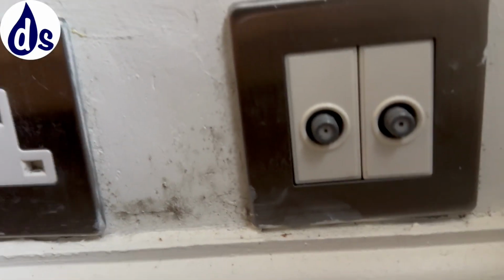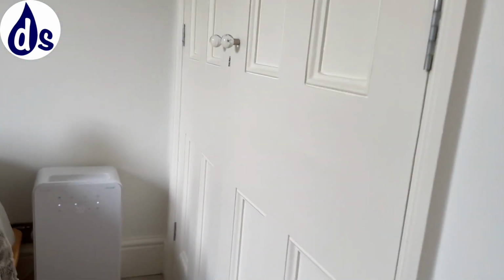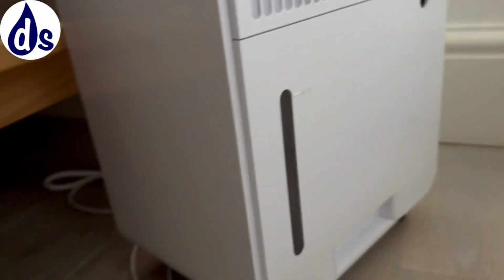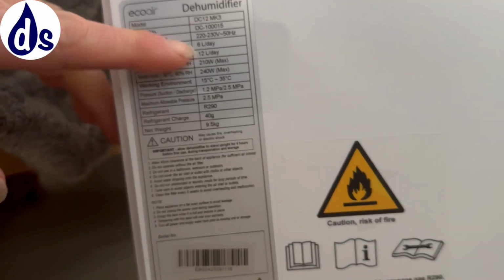So that's the heat loss that you're creating, the mould, reducing surface risk. And then this, which is better than nothing, but the capacity is 6 litres a day. It should be 20.